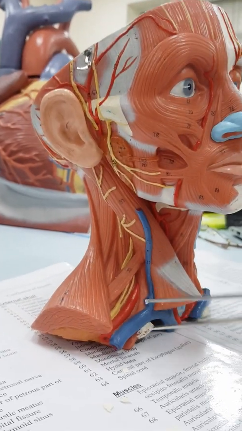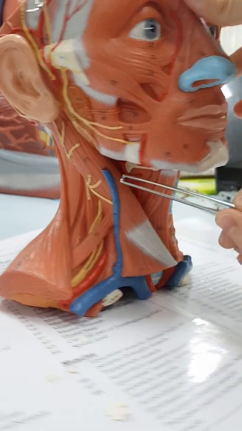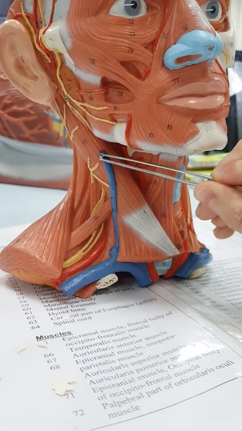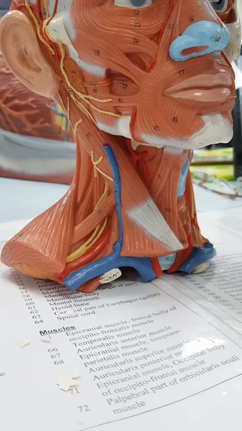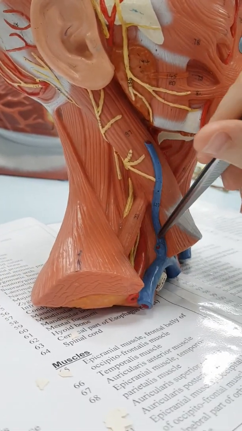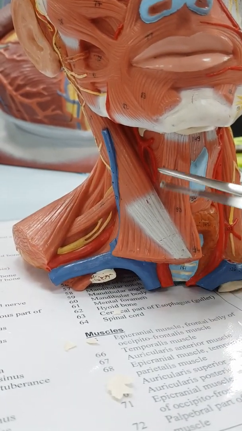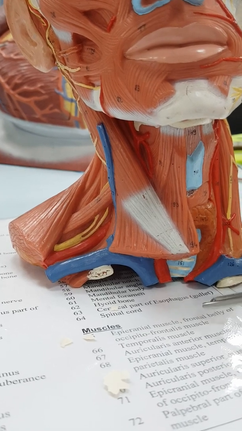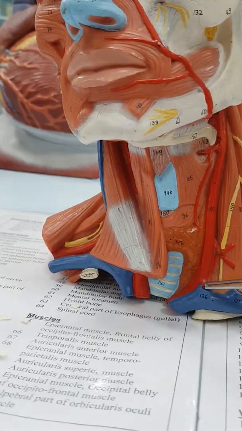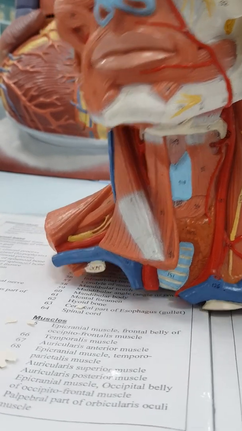Now here, again for the subclavian vein, this is the external jugular vein. This is the external jugular vein, which will drain here. You can see how it will drain here. The internal jugular vein will be with the common carotid, and they will form the carotid sheath. This is the internal jugular vein with the common carotid. They will form the carotid sheath.